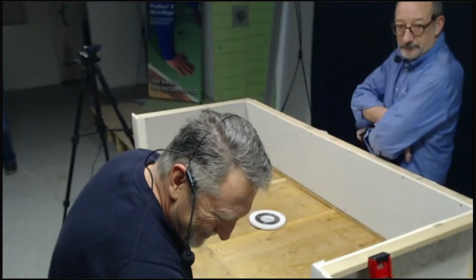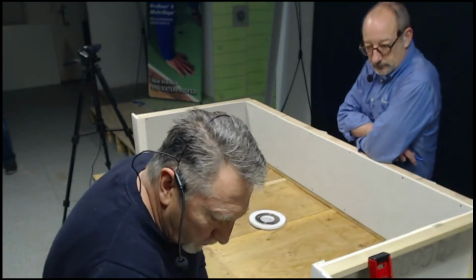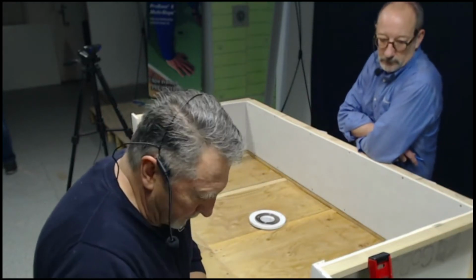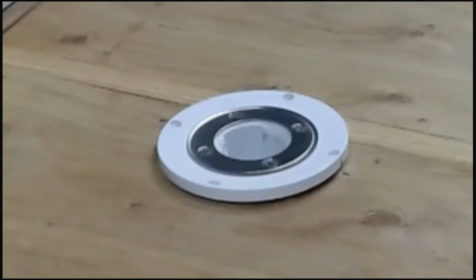Yes. Again, then we just take our 4 screws, and then we will screw that drain back down.